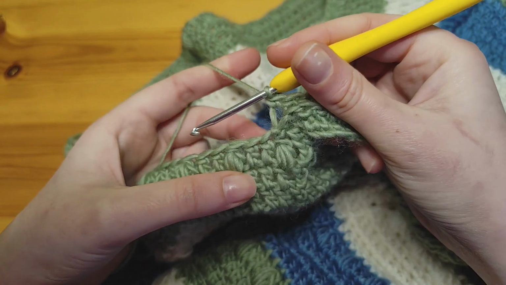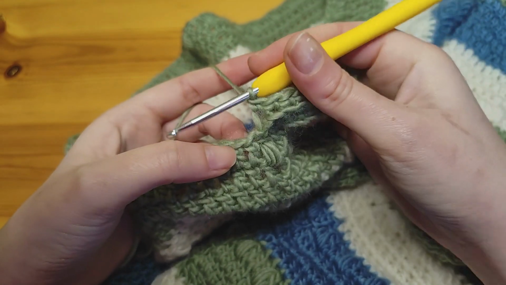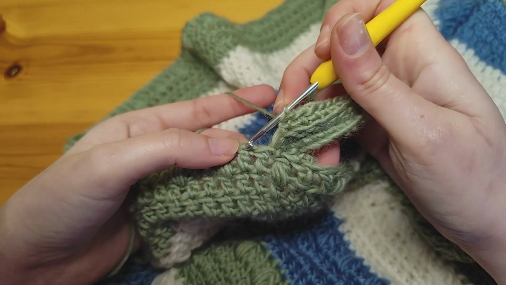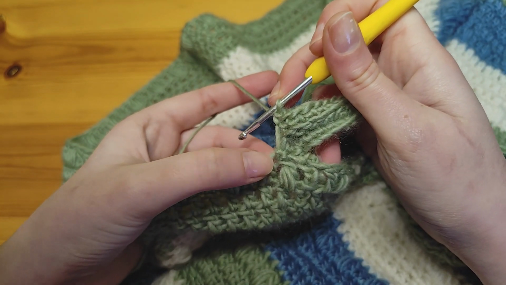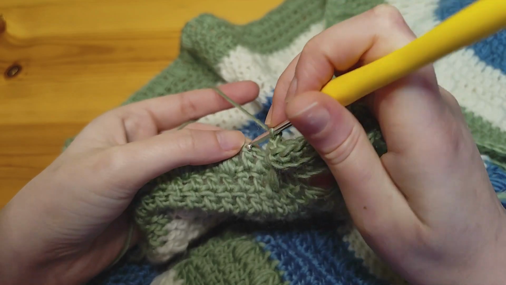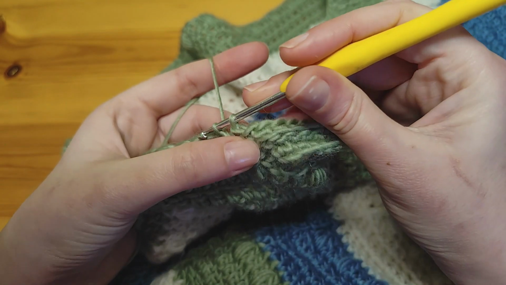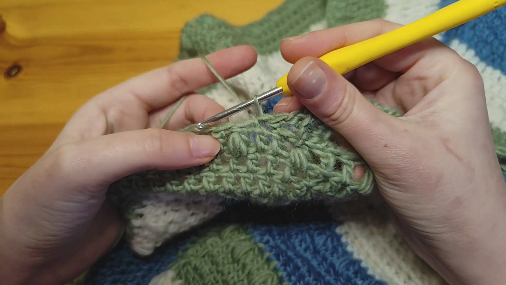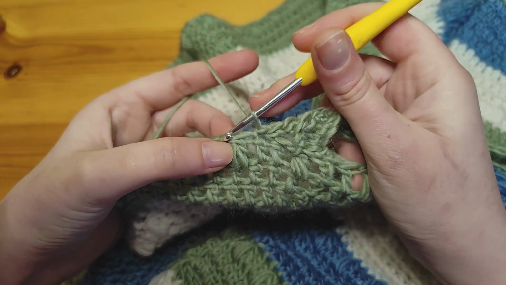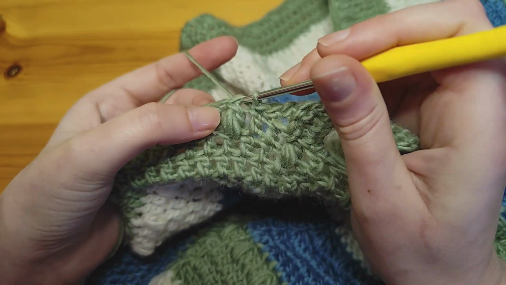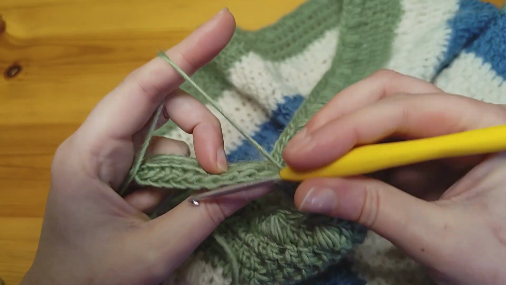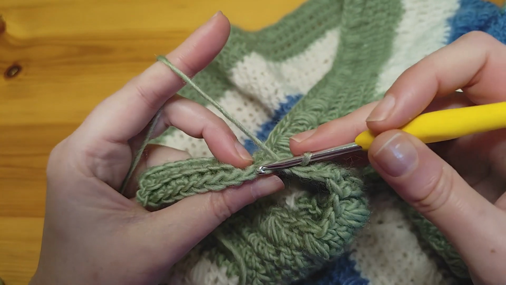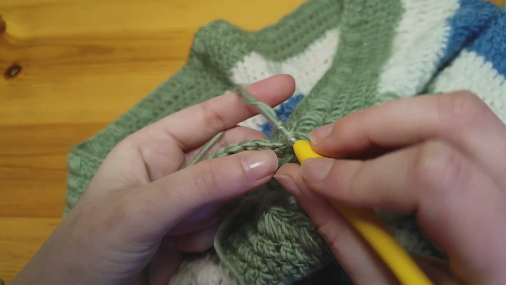Like this, and then attach the ribbing to the main part of the sweater with a slip stitch in the stitch next to the one where you previously slip stitched. Like this, move to the next stitch with another slip stitch, then turn around and repeat single crochet in the back loop only.